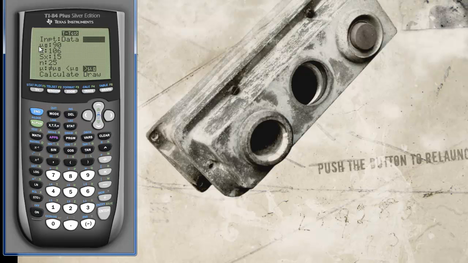Then the mu0, that's my hypothesis. The 0 stands for null, so 90. The sample mean and the sample standard deviation and the sample size, those are just straight from the problem. Then my research hypothesis, the mu, then you get the colon. We have a one-tailed upper, so it's greater than there. I've already entered those in, so I'll just go down and hit calculate.